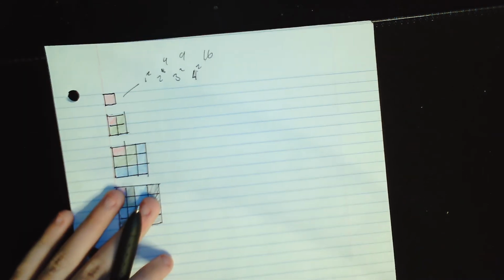All these are going to be perfect squares because, again, if you think back to our sequence, we had 1 squared, which is 1, 2 squared, which is 4, 3 squared, which is 9, and 4 squared, which is 16, adding up to each of these amounts. Now what we're going to do is create a pyramid using these boxes. We're going to take all of these and turn it into a pyramid.